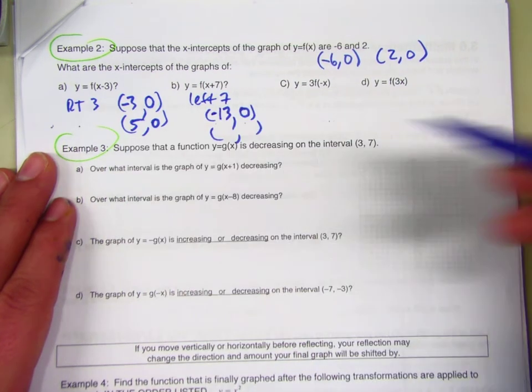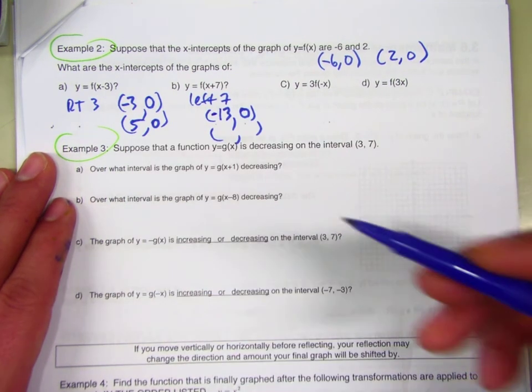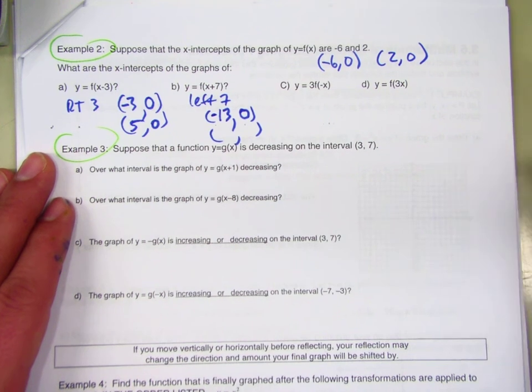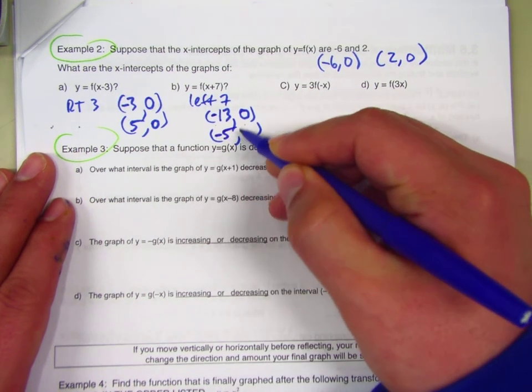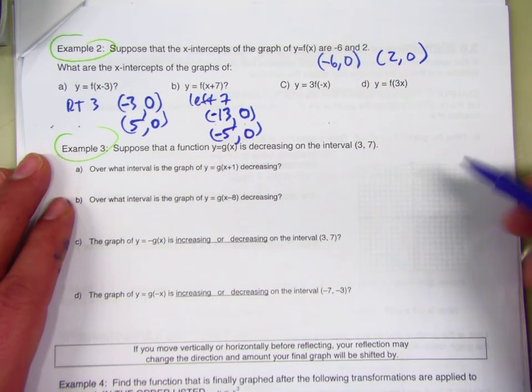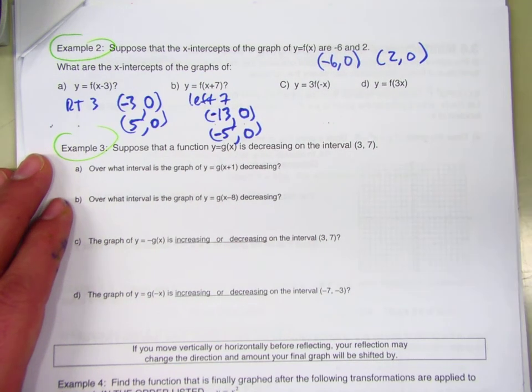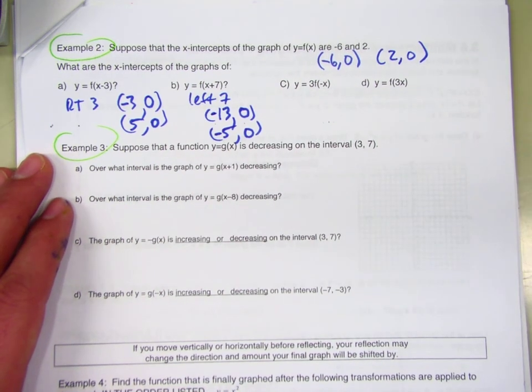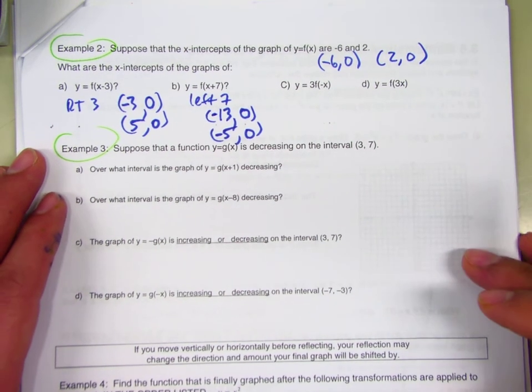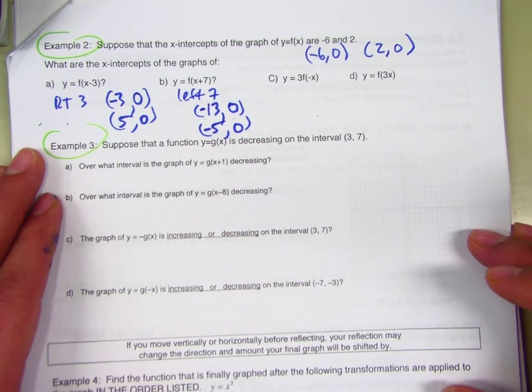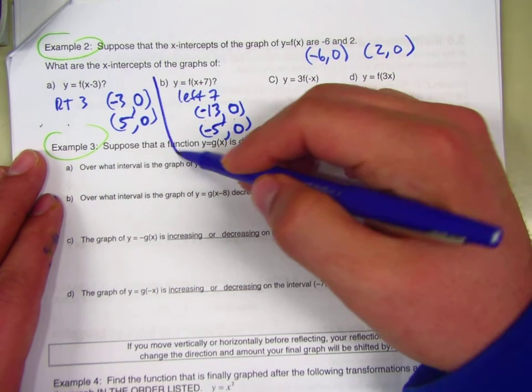If we're moving left 7, imagine subtracting 7, right? 2 minus 7 is -5, 0. I know we're doing this without the picture. If it helps, put the point on a graph and just count, and you'll make sure that you get it right. All right, so we've done right, we've done left.